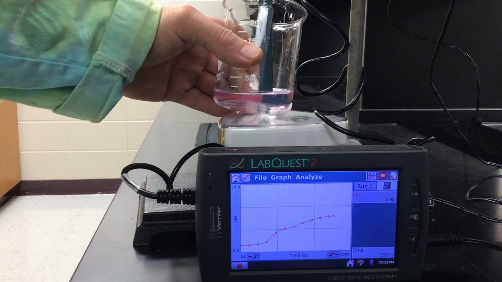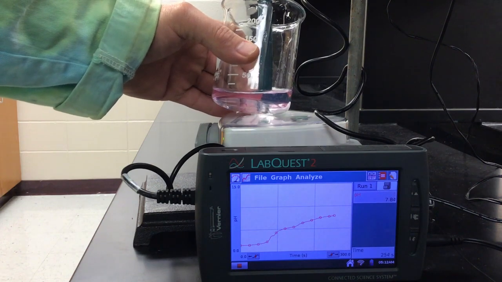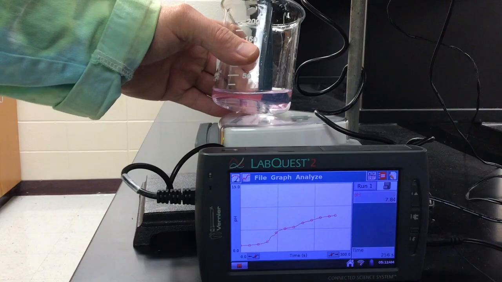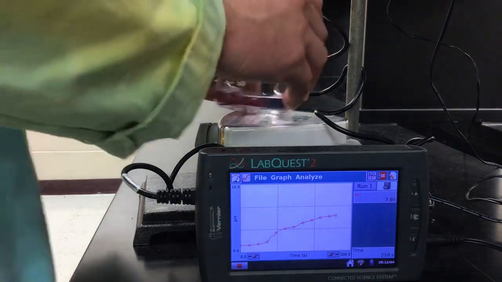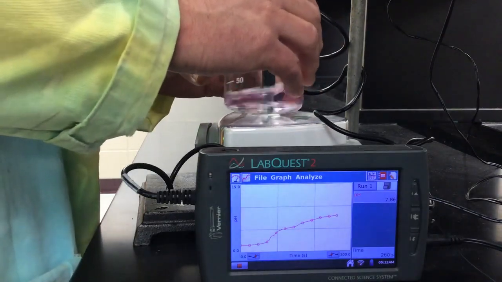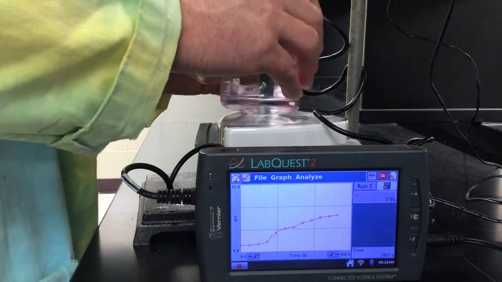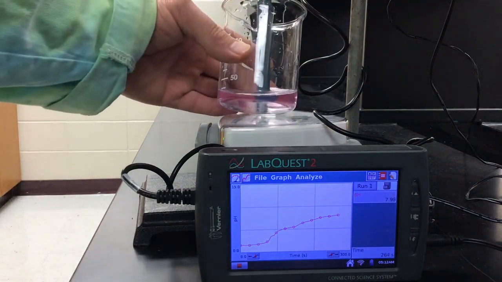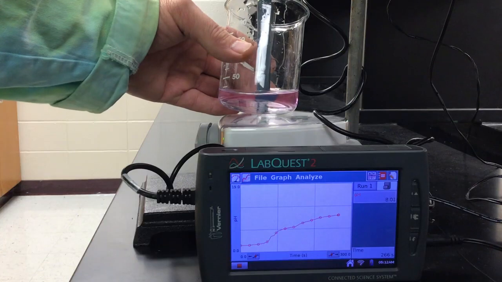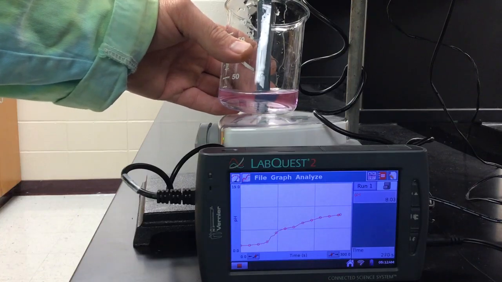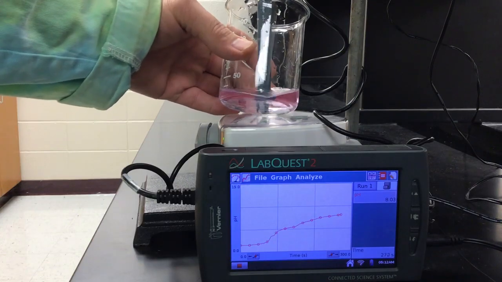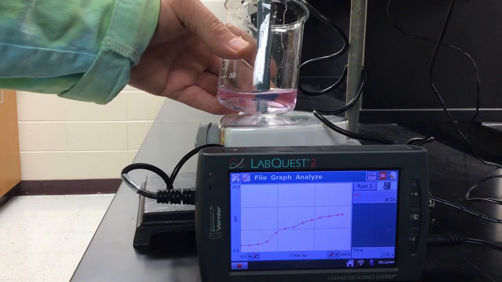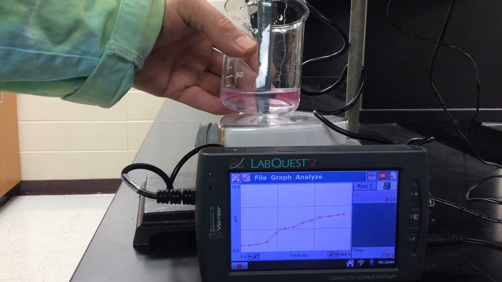Still moving slowly. 7.85. Should be close. Let's see where we are now. 7.98, 8.01. Maybe we do have to go the full 5 minutes or so. I'm not sure. That's just crazy. Should have been a little quicker than this.